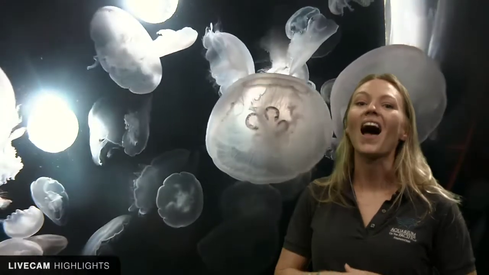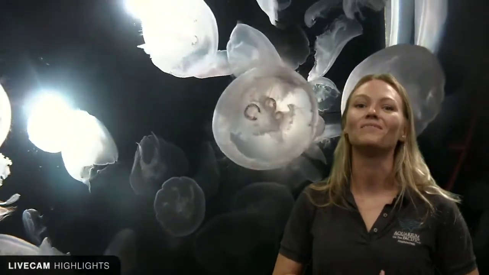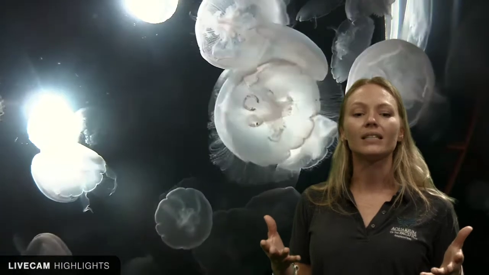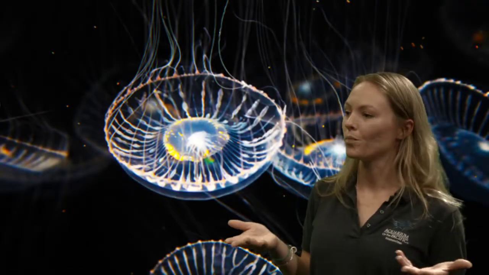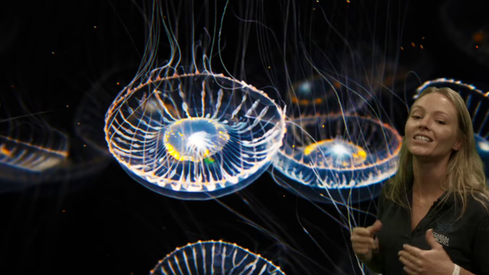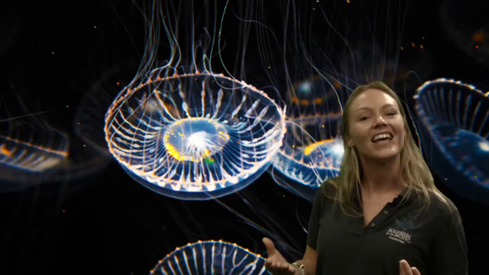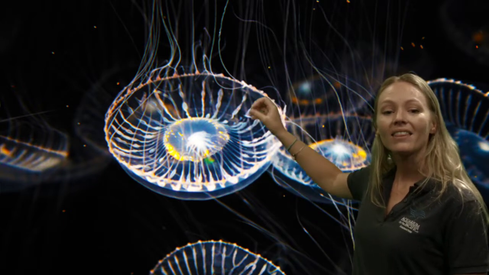Now we'll go back to some other jellies here in just a moment, and they look a little bit different. Of course, there's a beautiful picture. This is our crystal jelly. So again, another species of jelly. And their tentacles, you'll see, are much longer.